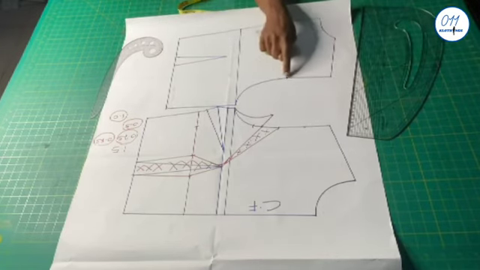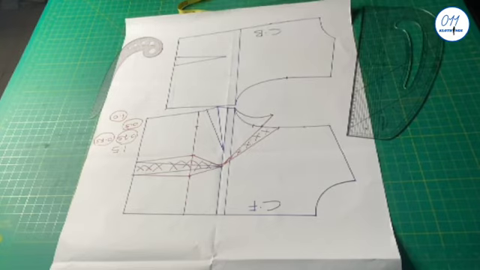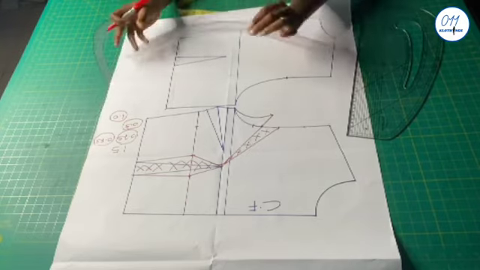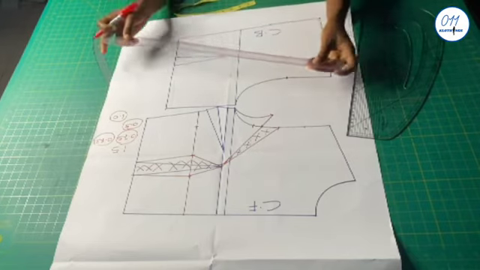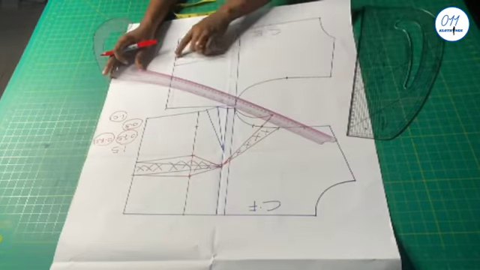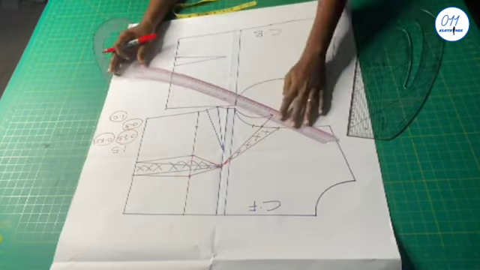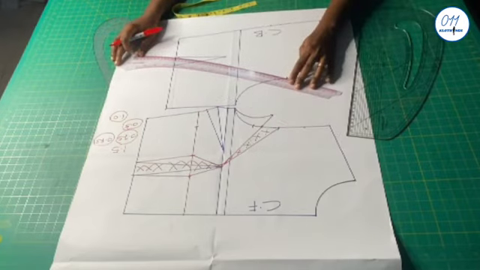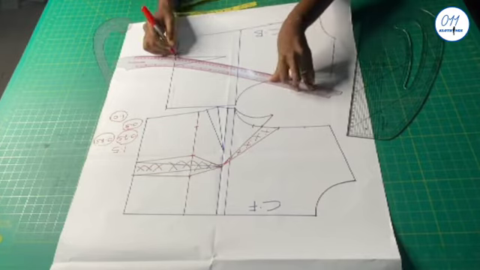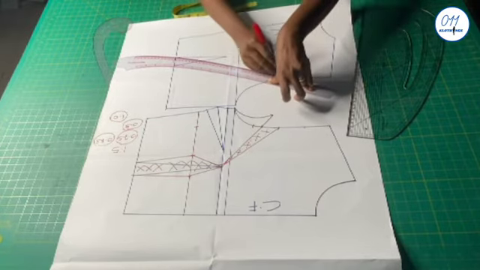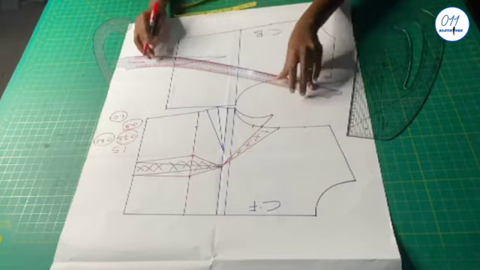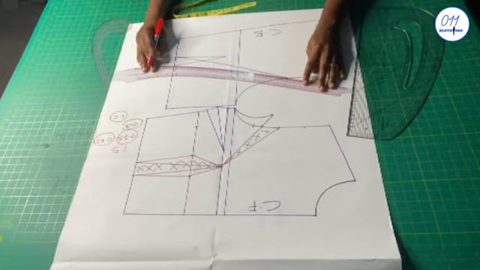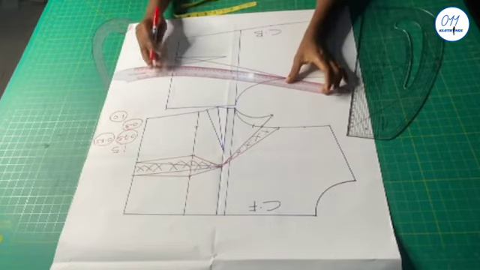I will connect this point to the base of the waist dart on both sides of the dart leg using a curve. So I'll go ahead and do that now. By using this method, you will have a very smooth princess line at the back of any outfit you intend to make.